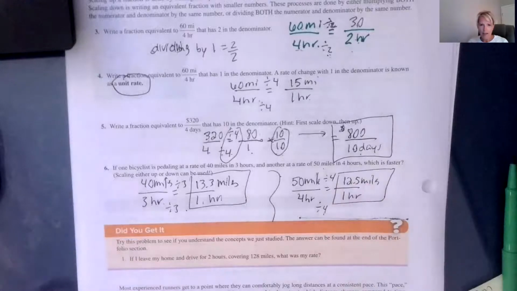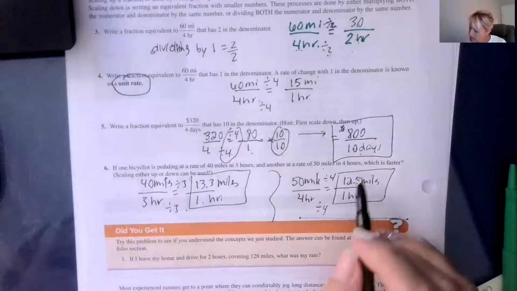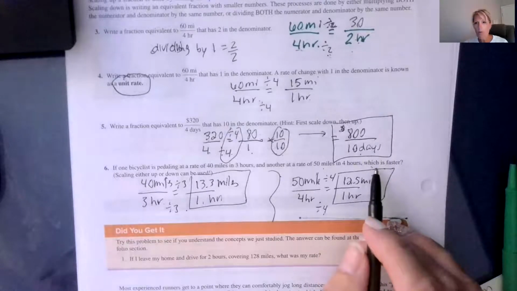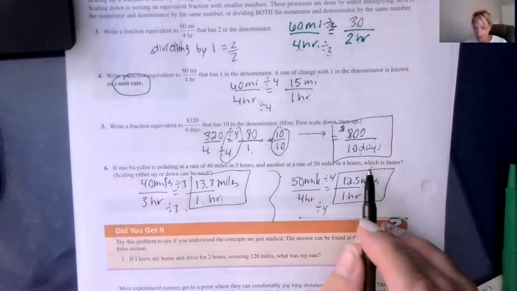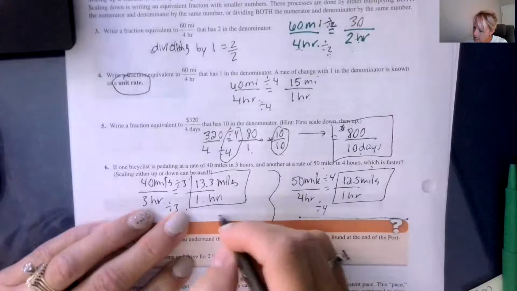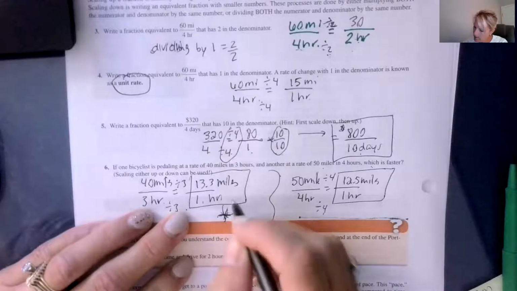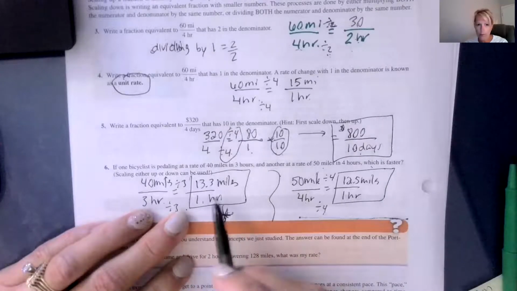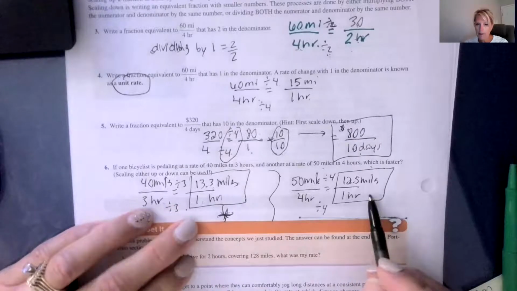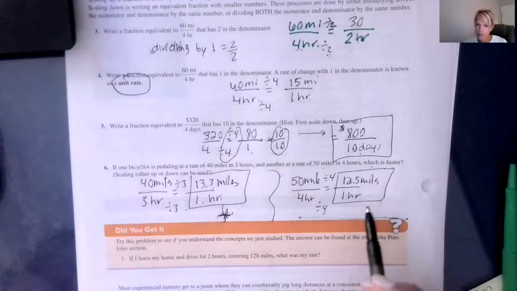So we have to decide, is bigger better or is smaller better? It's asking us which is faster. So who can go more miles in the same amount of time? In this case, this bicyclist over here, because they can travel 13.3 miles in 1 hour, whereas this bicyclist can only travel 12.5 miles in 1 hour.